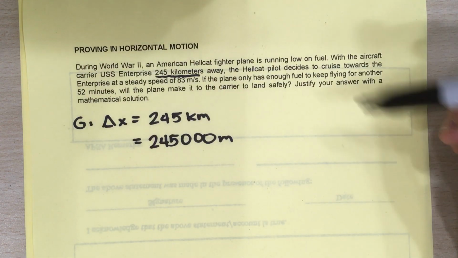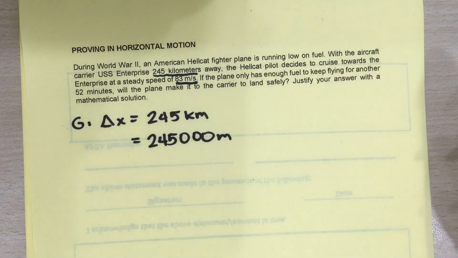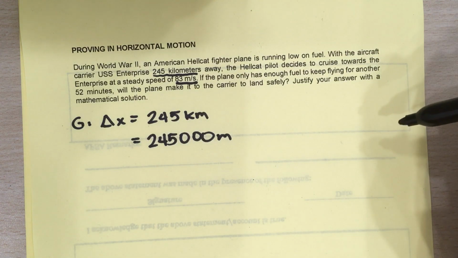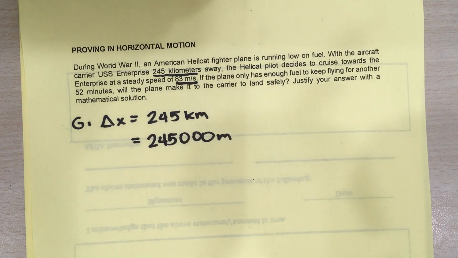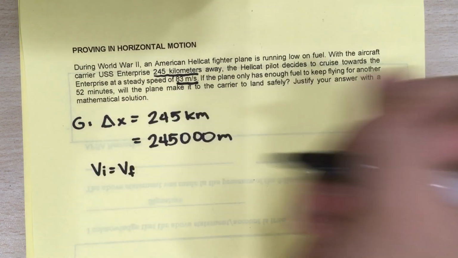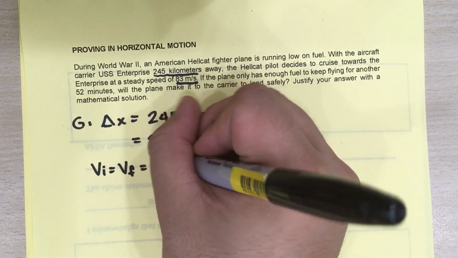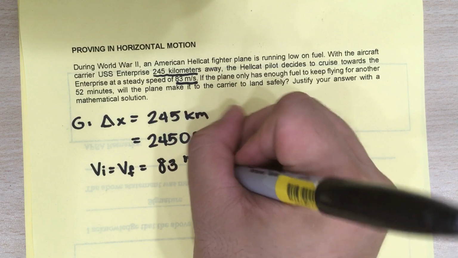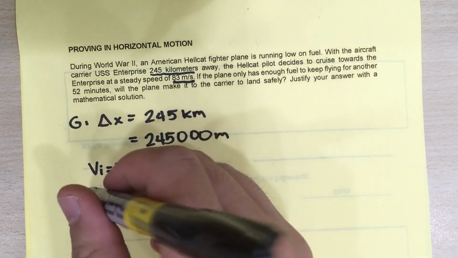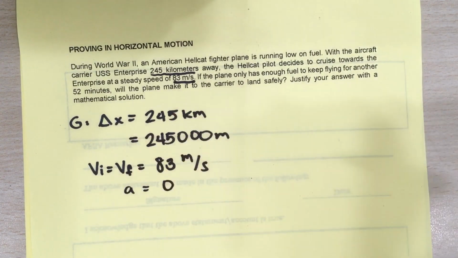Let's see, what else are we given here? We're given 83 meters per second. And is this a VI or a VF? Well, it says here that the plane is cruising at a steady speed. Therefore, it is both the VI and the VF. Your speed does not change, and therefore initial velocity is equal to the final velocity, which is equal to 83 meters per second. Okay? Now, what else are we given here? Well, we know that it's a steady speed, and therefore that means that the acceleration is also 0.